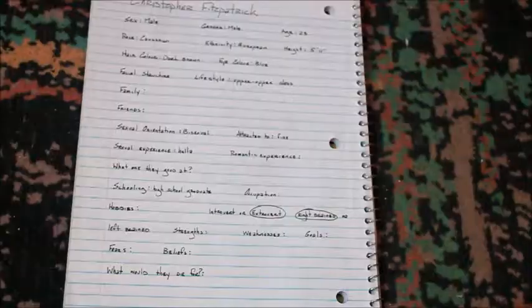So I've been character profiling since I started writing, however it has progressed a lot, especially in the most recent months and years. Like anything, you have to adapt it to your own writing style, but I've found something that works for me, so I thought that it would be pretty cool right now if I were to show you an example of a character profile, and this is going to be one of my main characters, Christopher Fitzpatrick, from my manuscript Roses.